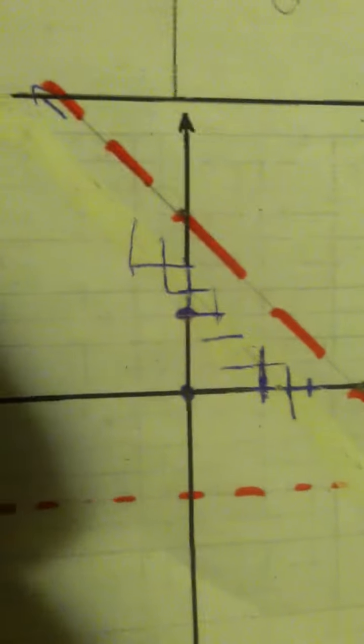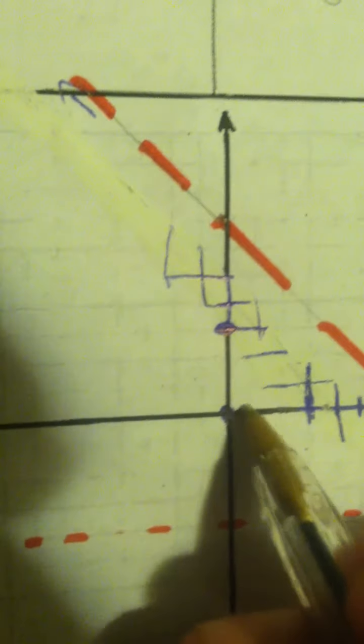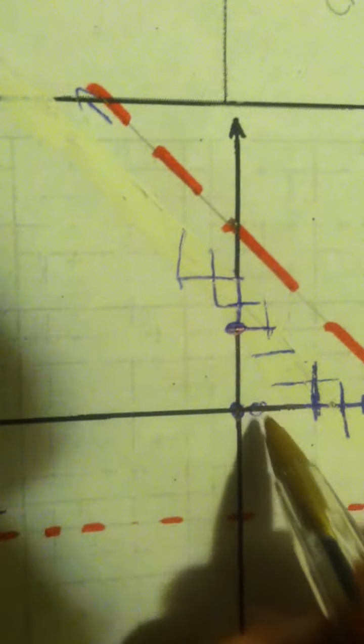So we would plot the hole as an open circle, and the hole again is 0 and 2/5. So you would find it on your graph, it should be approximately right there. So make it an open circle like that.